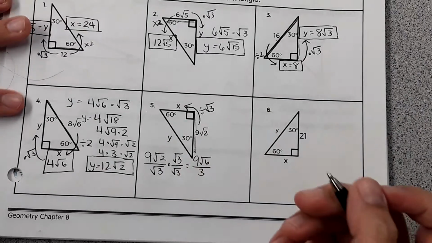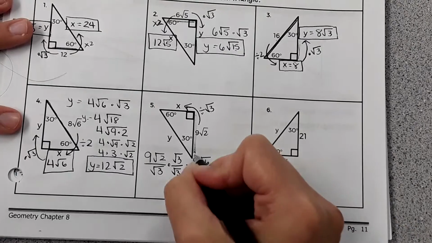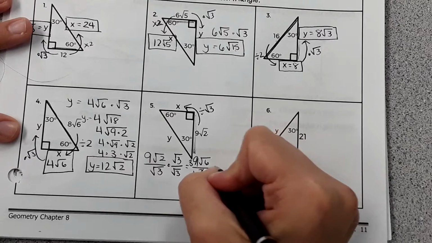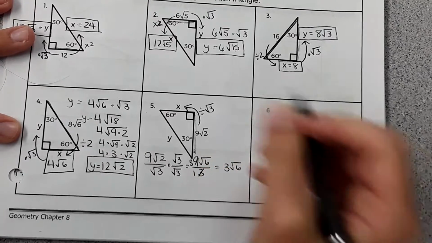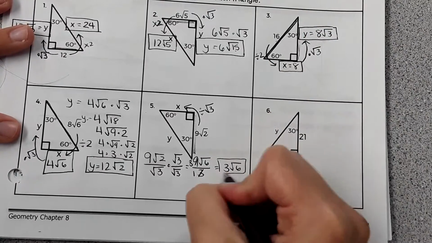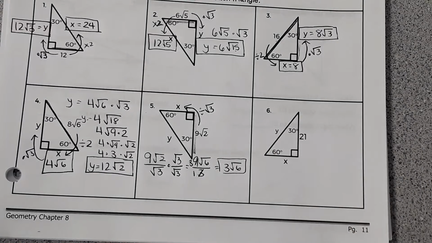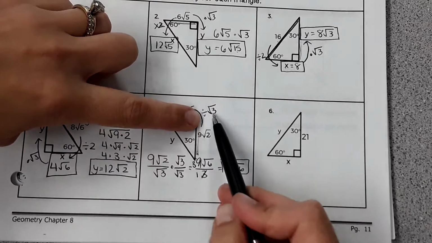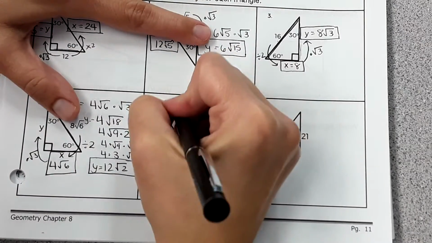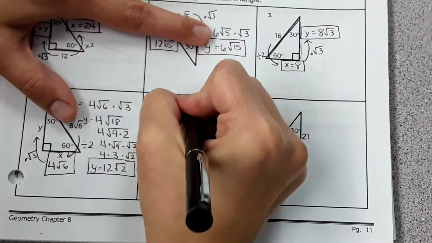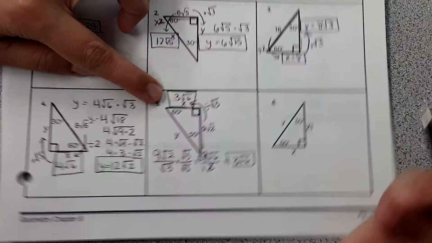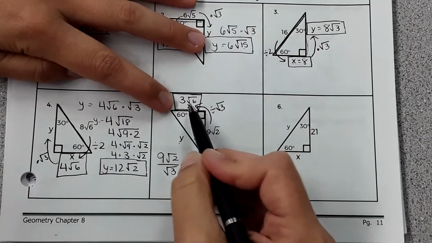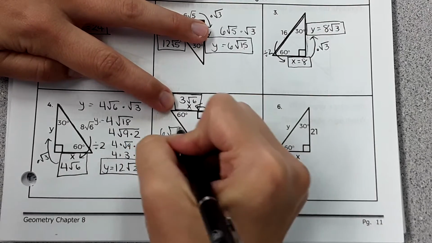Just simplifying this. 3 and 9 can both be divided by 3, so I get 1 and 3. So this equals 3 square root of 6. So I took the longer leg, divided by square root of 3, and I got 3 square root of 6 for x. Now it's easy from here. To go from short side to the hypotenuse, I need to double it, so I'm just getting 6 square root of 6.